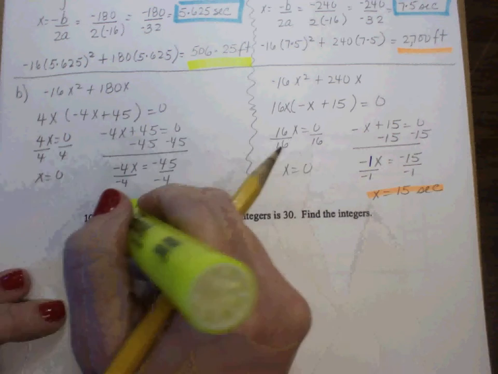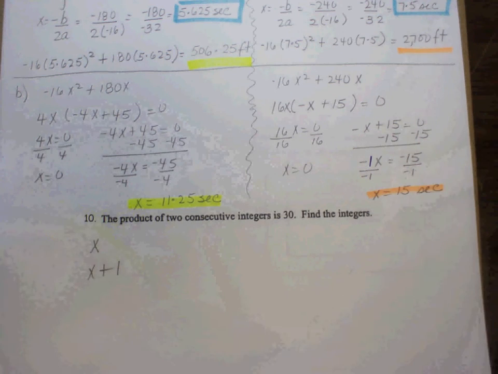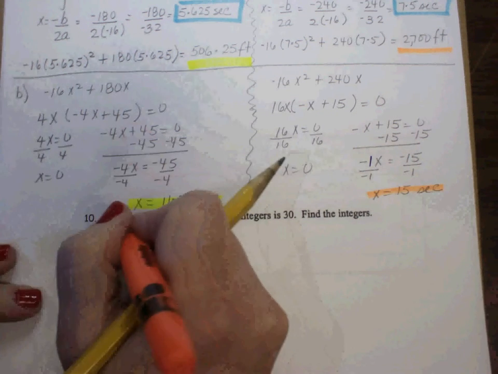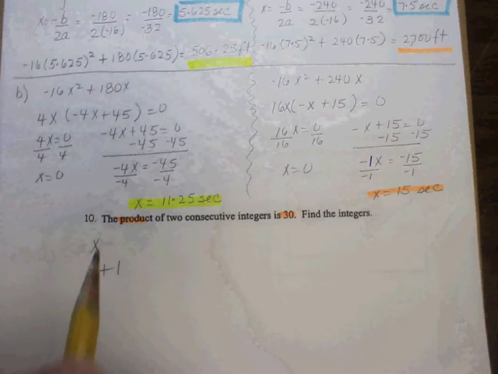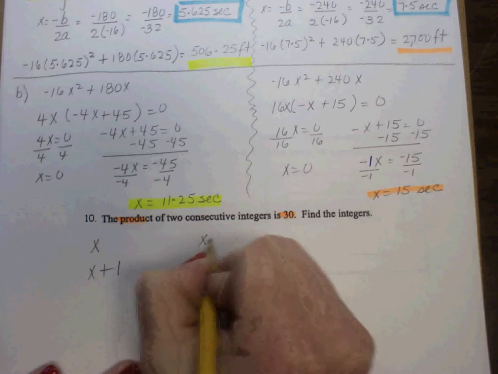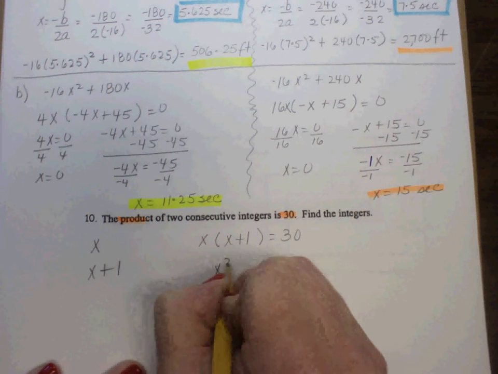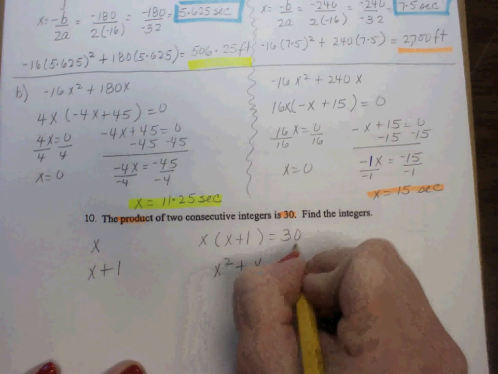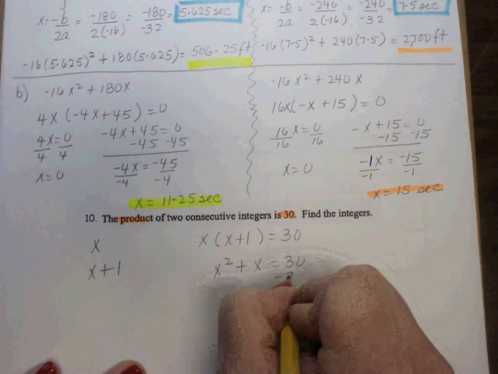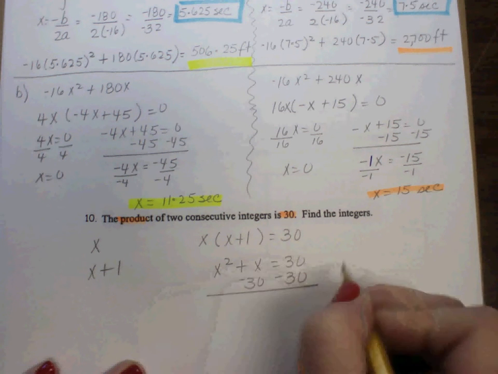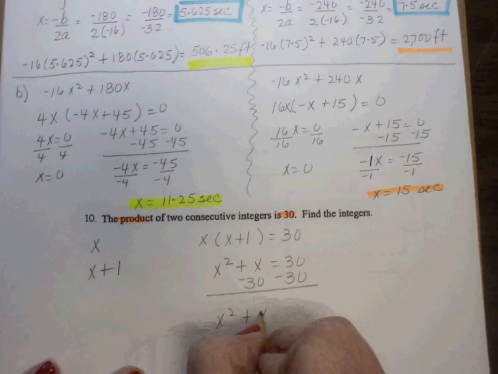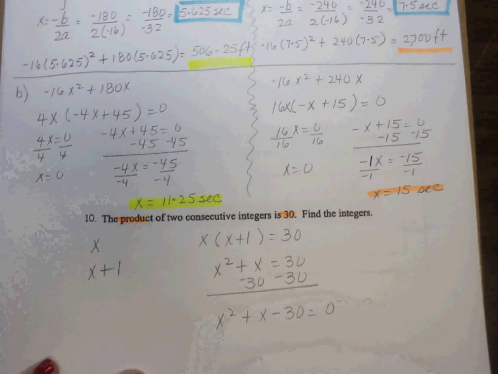equals 30. So x times x plus 1 equals 30. Distribute: x squared plus x equals 30. Now I'm going to have to say minus 30 on both sides. So x squared plus x minus 30 equals 0. This is most definitely very factorable, that quadratic.